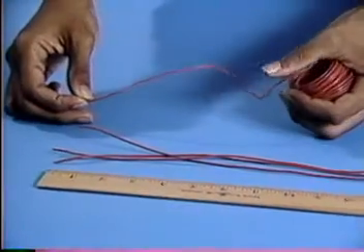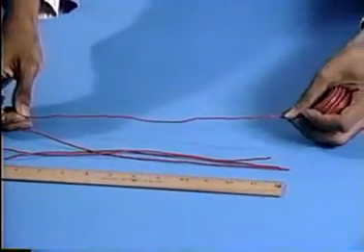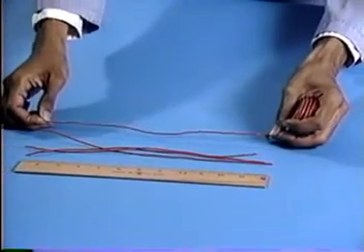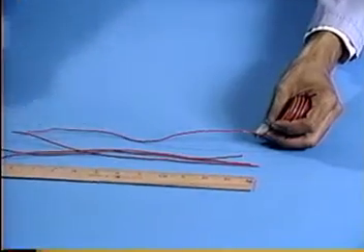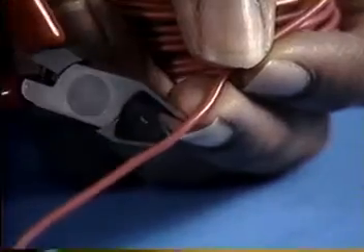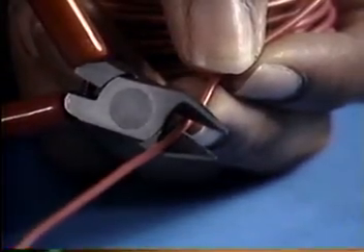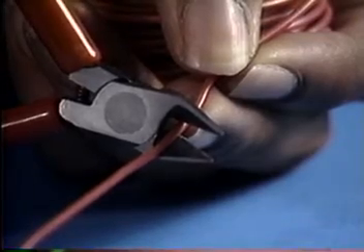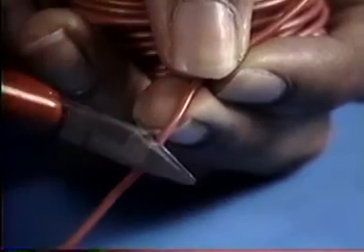To begin, cut several lengths of wire about a foot long. Roll out several lengths against a ruler, and then place the wire in the wire cutter. Turn the beveled side of the cutter down and squeeze.